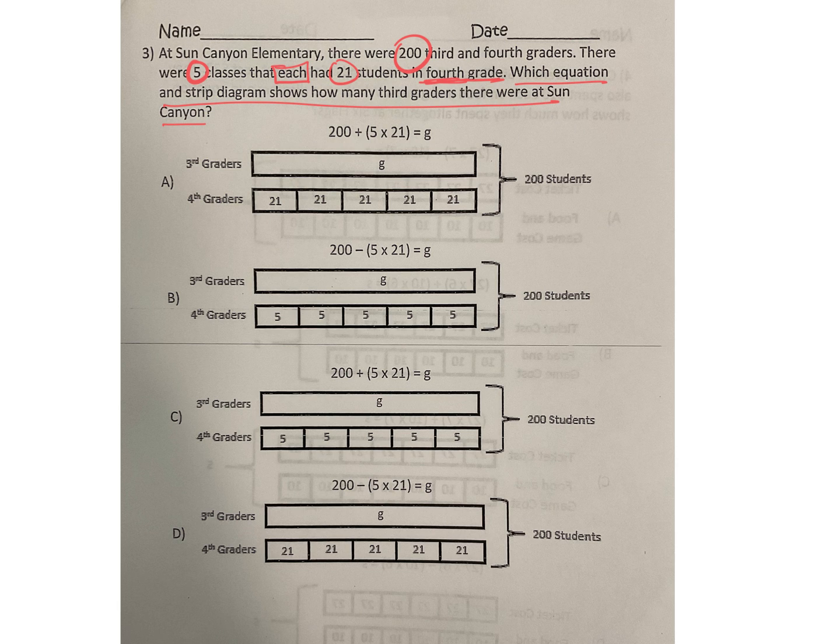Or am I going to take the 200, add the fourth graders, and that gives me the third graders? No. Am I going to add or subtract from 200? Subtract. Burgundy? Subtract. So look at your answer choices, A, B, C, and D. Look at the equations. A says 200 plus, B says 200 minus, C says 200 plus, D says 200 minus. Can I get rid of two answer choices? Yes. Briley, what would I get rid of? It's A and C. I'm going to get rid of A and C.